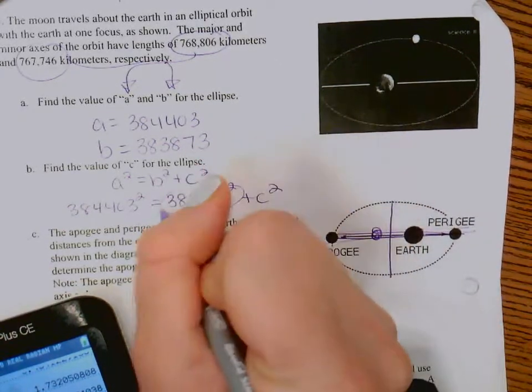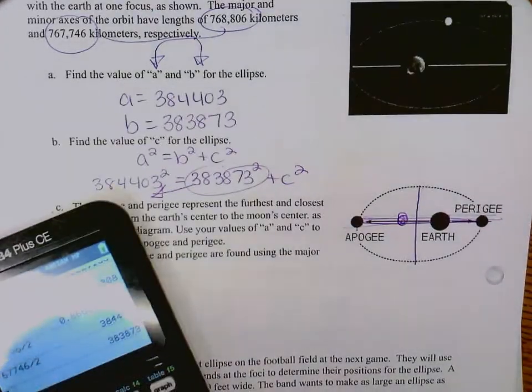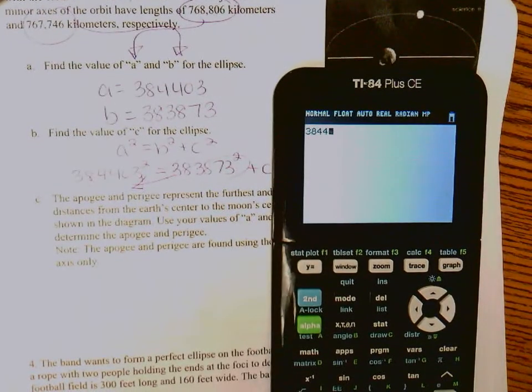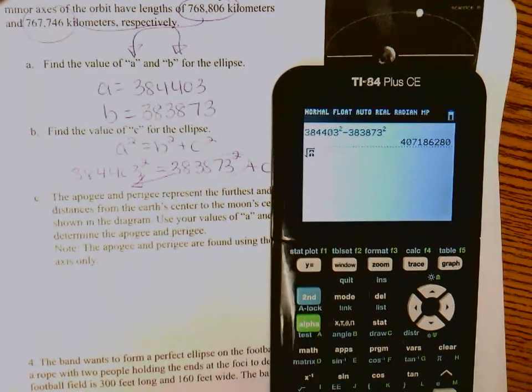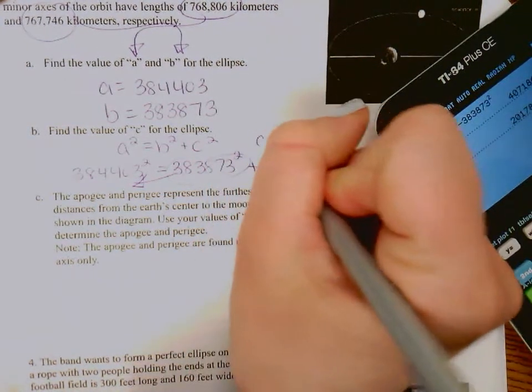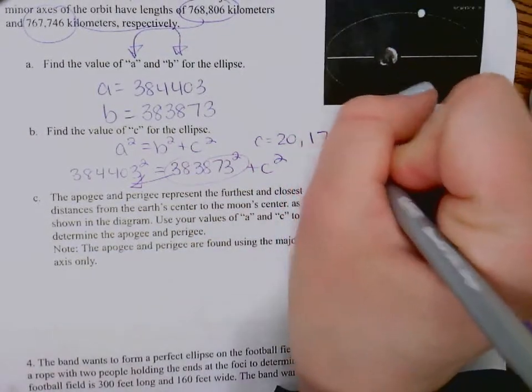I'm going to subtract this number to the other side and take the square root to find C. 384,403 squared minus 383,873 squared. So that's C squared. And I'm taking the square root of that to find C. So C is 20,178.9.